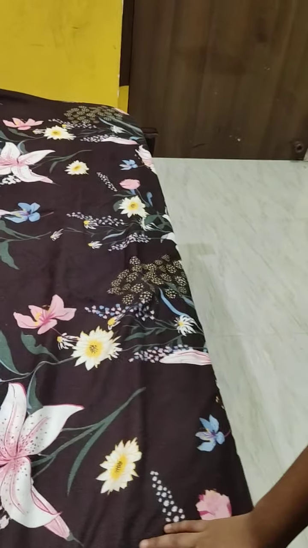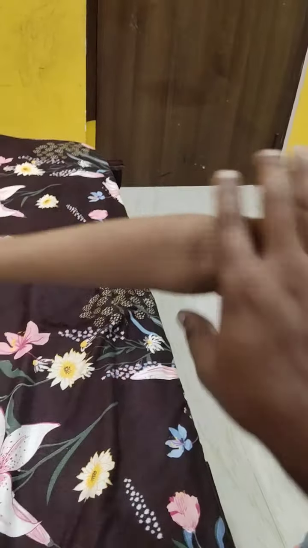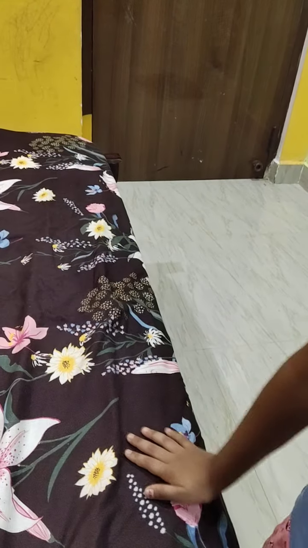Okay. Now here they have totally 30 bones. This hand has 30 bones.